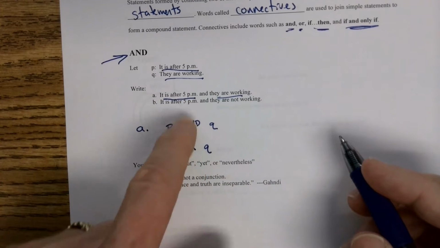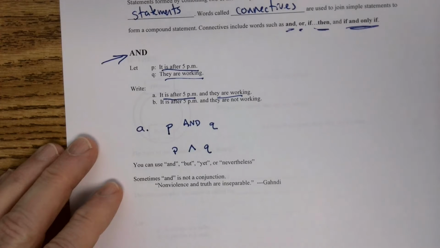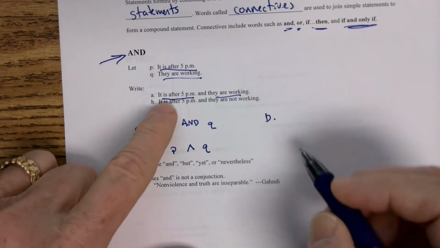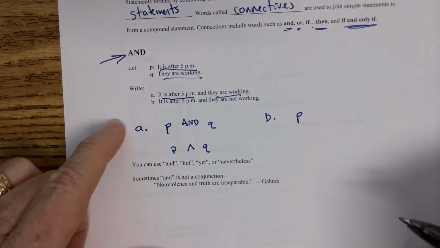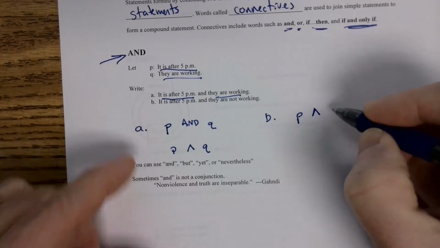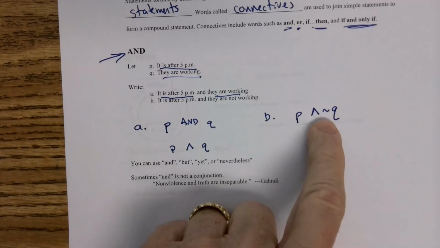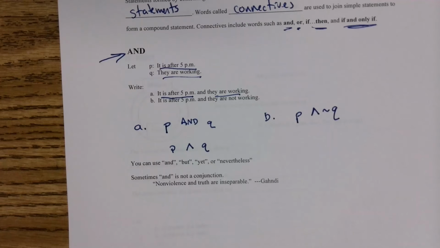Did we tell you the symbol for not? Yeah, we did. Isn't that little tilde is not? So part B here, after 5 p.m., P, and they are not working, not Q. Did we show you that symbol? The not Q? Okay. All right.